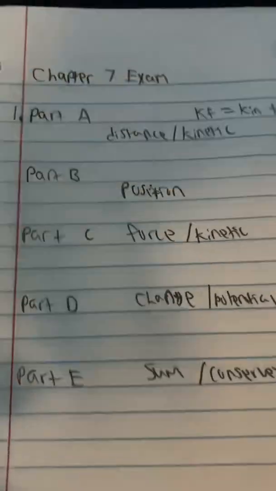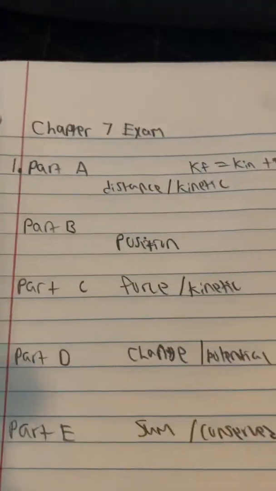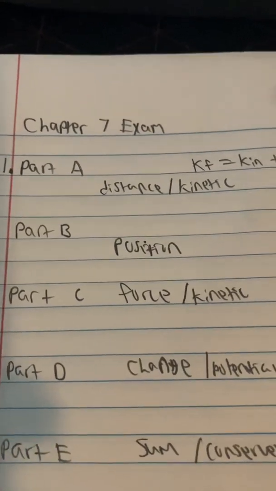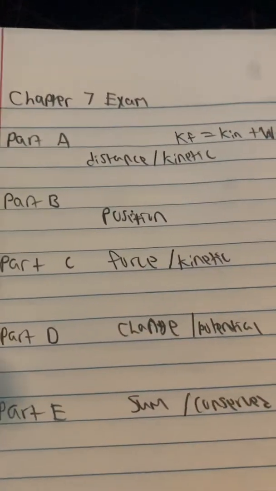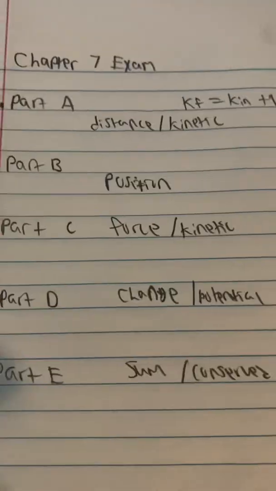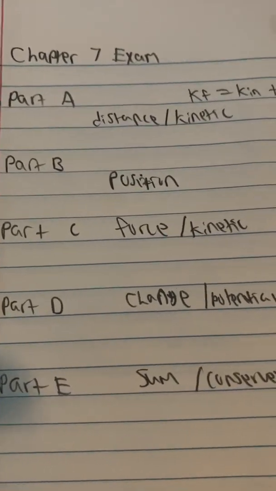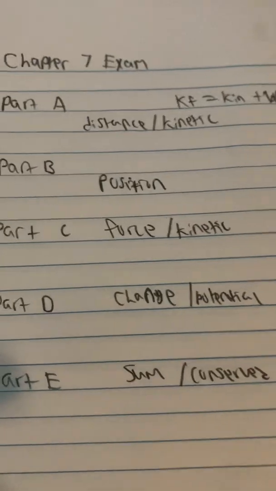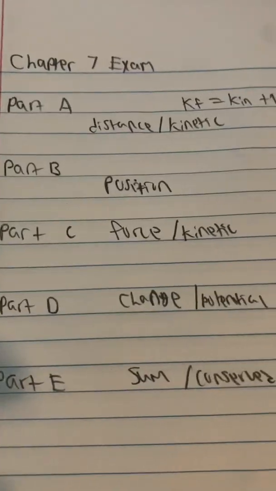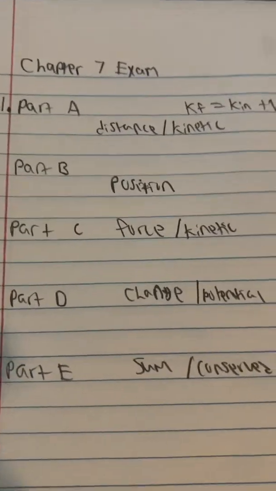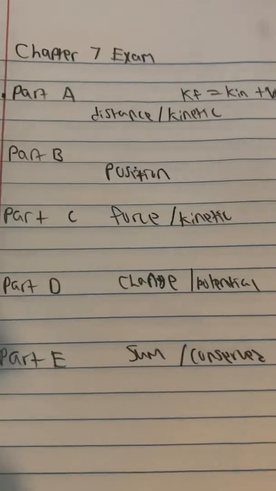Okay, part A is distance and kinetic, because we're using the work energy theorem, which has to do with kinetic energy. The force acting parallel to the motion of the object increases the kinetic energy of the object. Part B is position, because you're changing the distance, and the work done causes it. And then part C is force and kinetic, because the work done by gravitational force decreases the potential energy when gravity is acting on the object. It decreases the potential energy and increases the kinetic energy of the object.